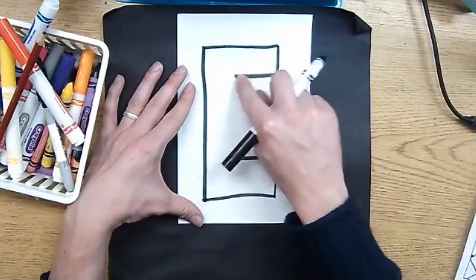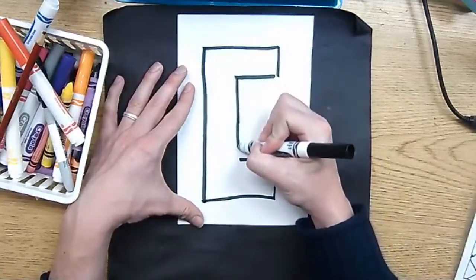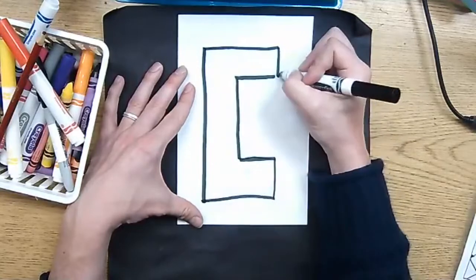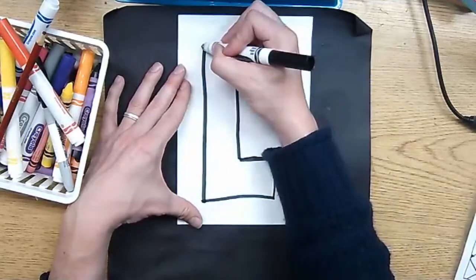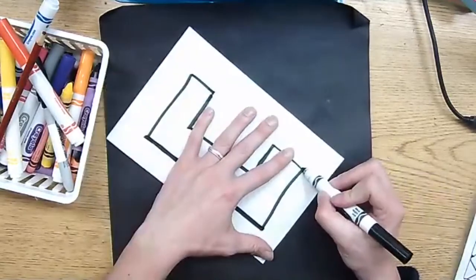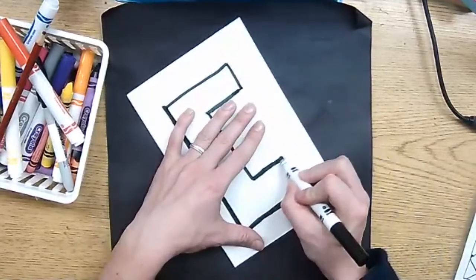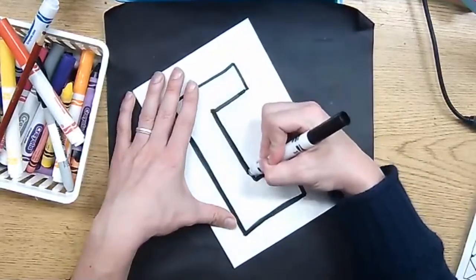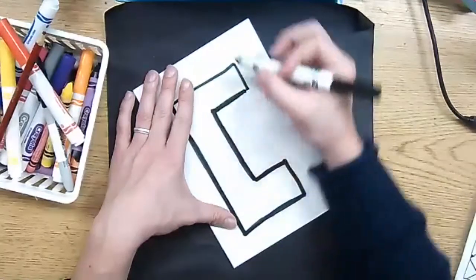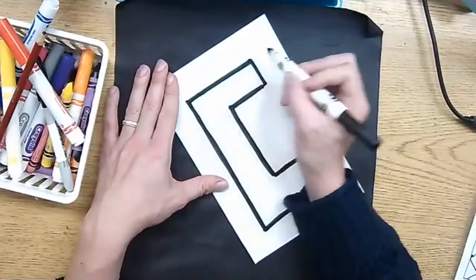And I don't want to go too far because I want to leave enough space in here to add my patterns and designs. And then once I have that, I'm going to come back over this. And I like to turn my paper as I work to thicken those lines because Romero uses thick black lines in his artwork. It's a part of his style.